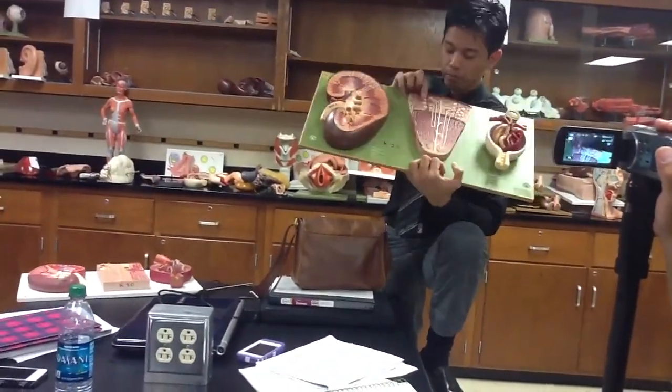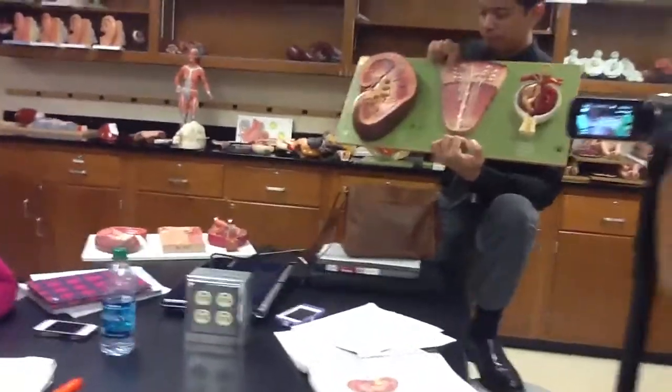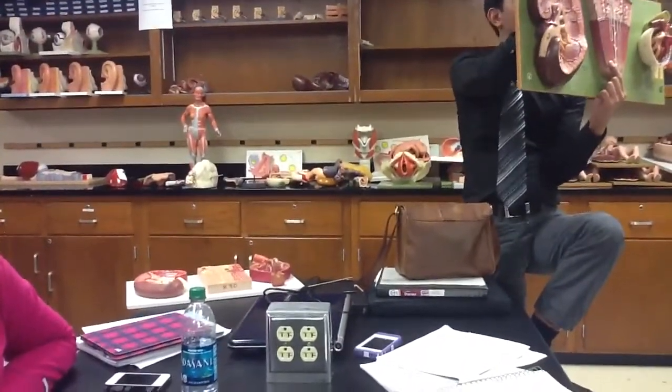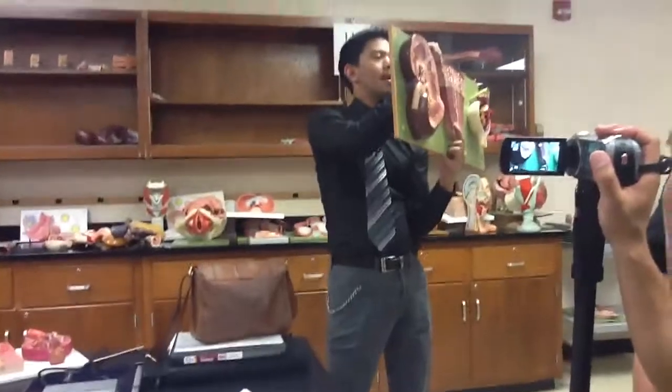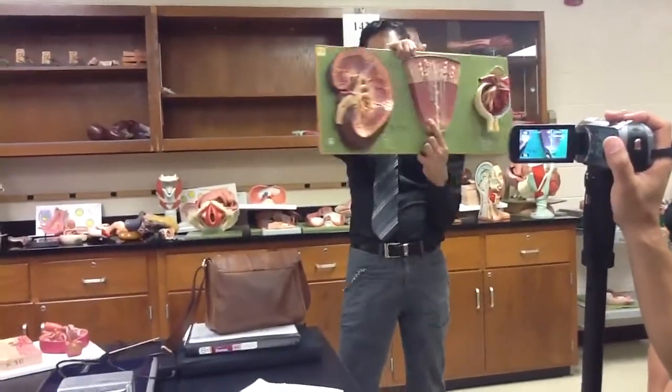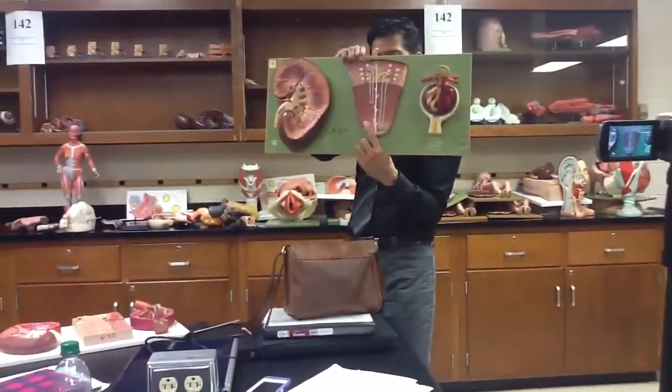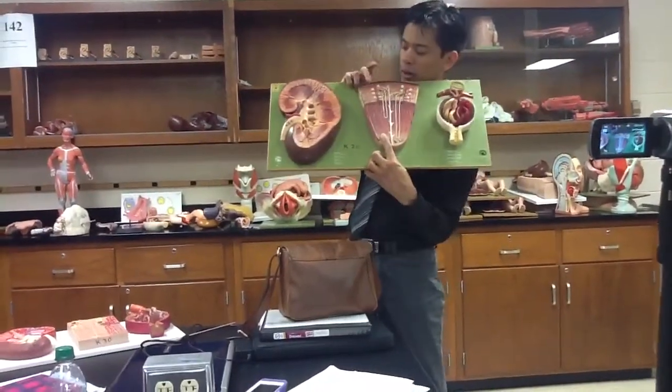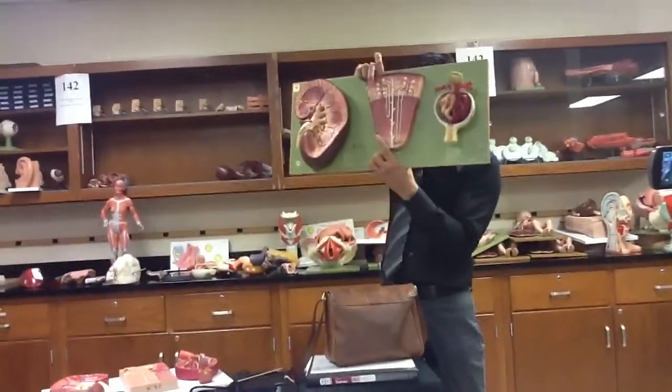The blue and the red, that's the paratubular capillary bed. But this one way down deep is working with the juxtamedullary nephron. That is called the vasa recta. These capillaries and veins down through here. So you have the paratubular capillary bed and the vasa recta.